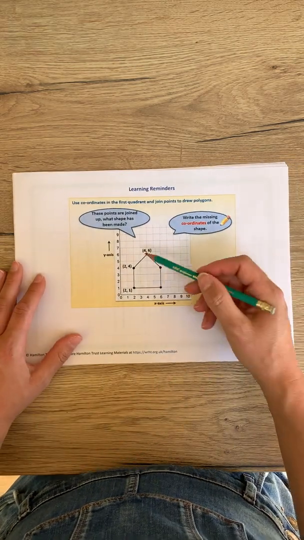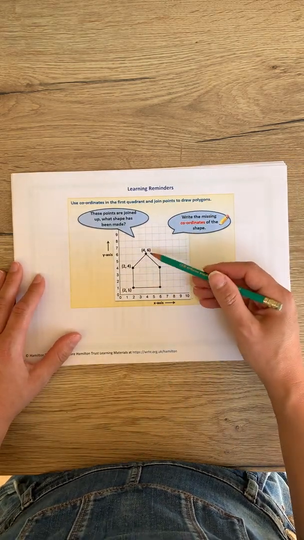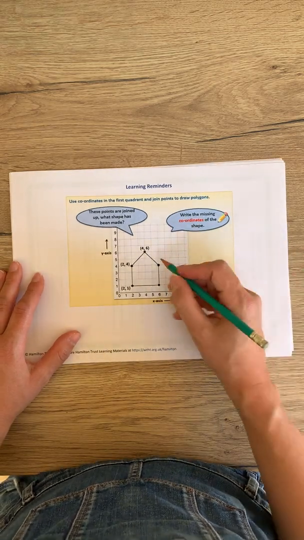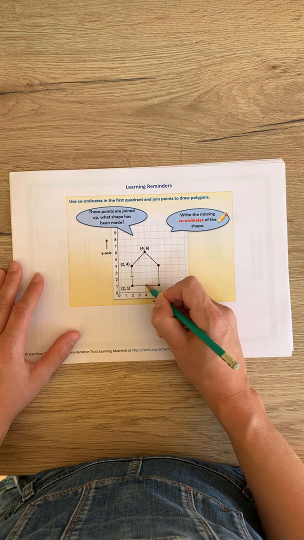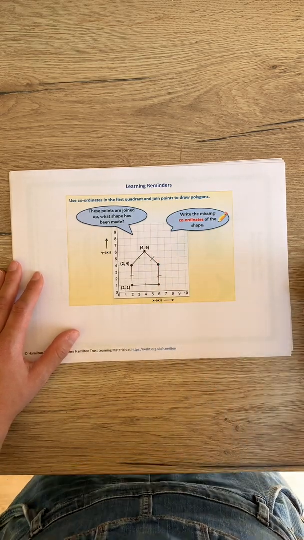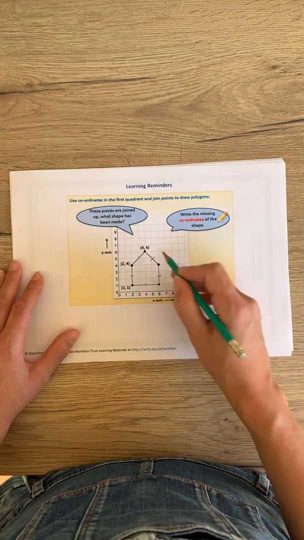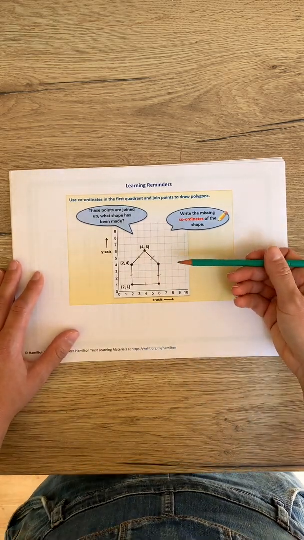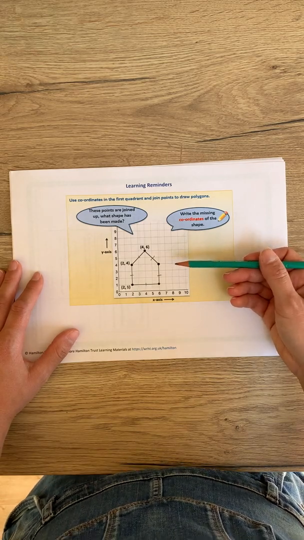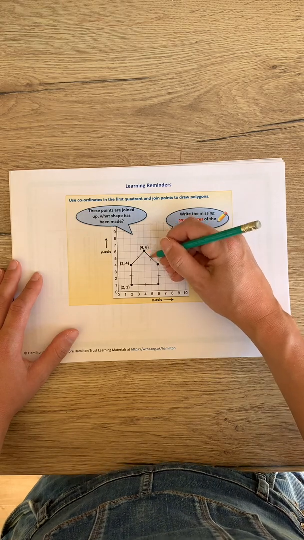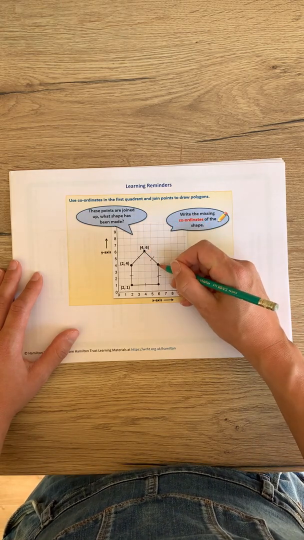So we have got some points that have been joined up here to make this shape. What shape has been made? Let's count the sides. 1, 2, 3, 4, 5. It's got 5 sides. Hopefully that means that you have said that this is a pentagon. Well done if you said pentagon. Is this pentagon regular or irregular? Well done if you said it is irregular, because this side is definitely shorter than this side.